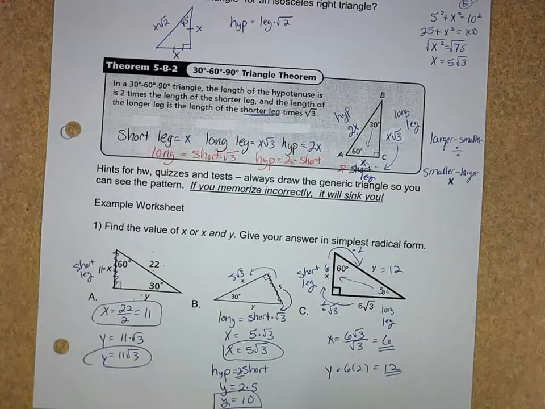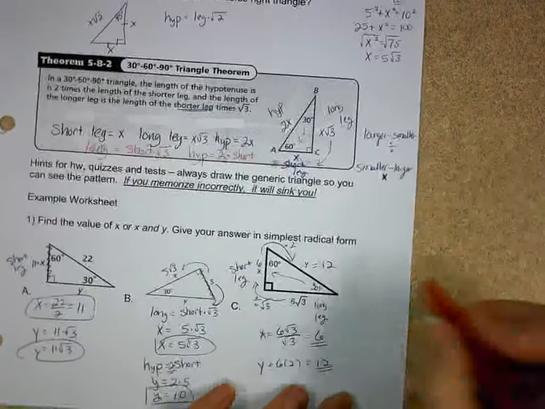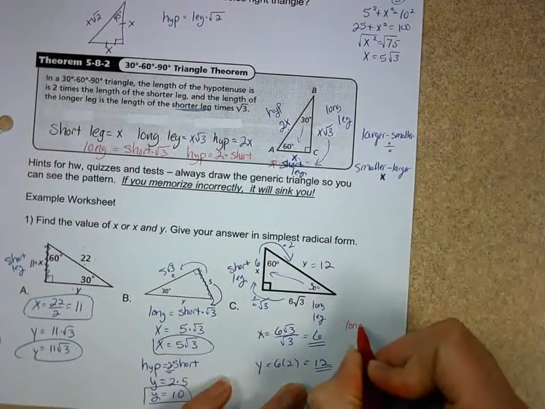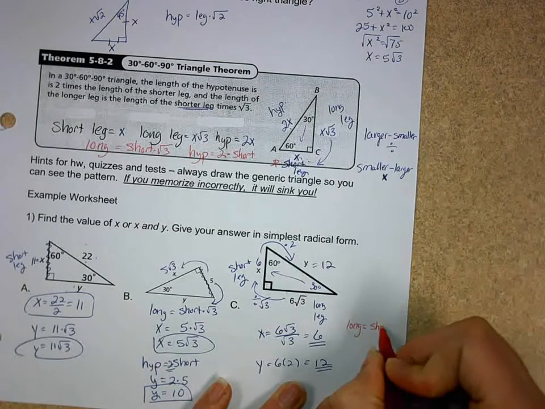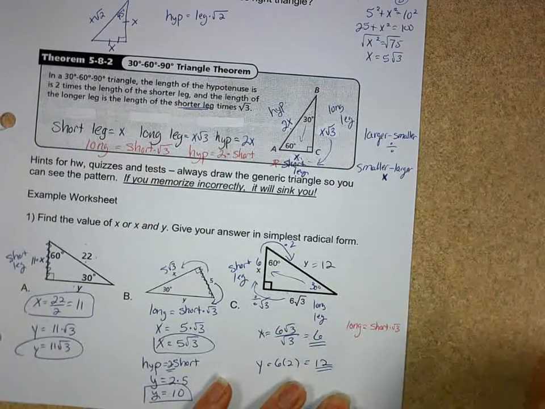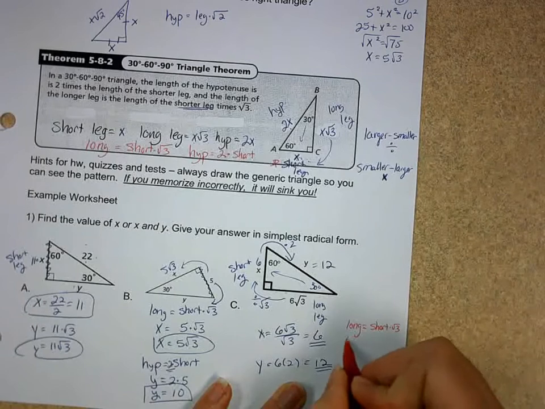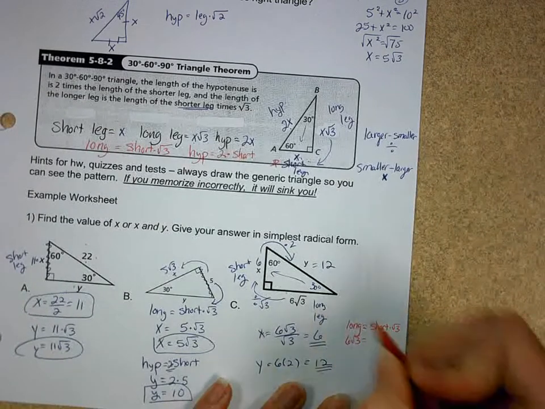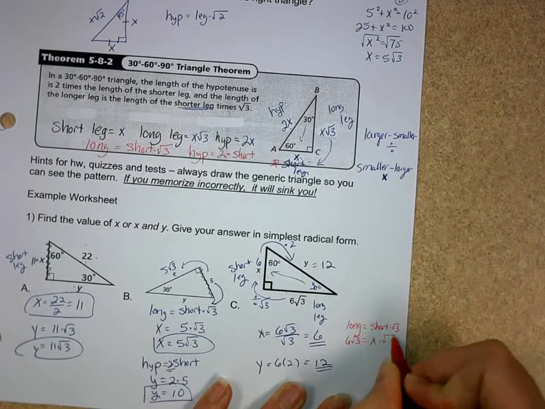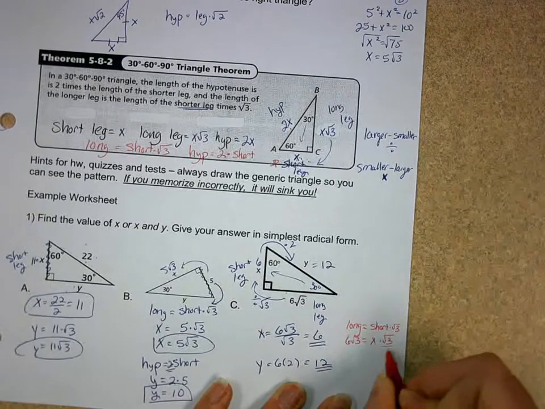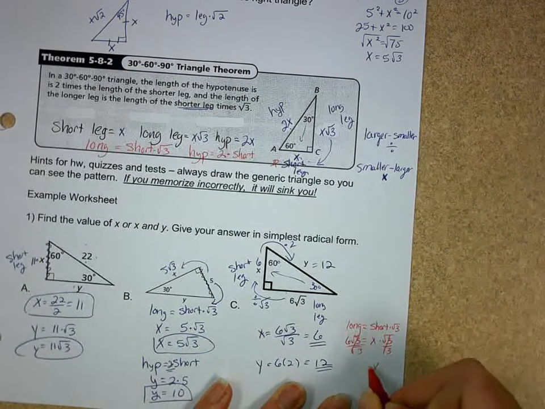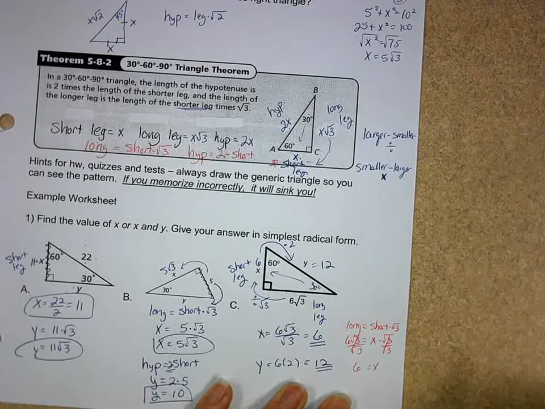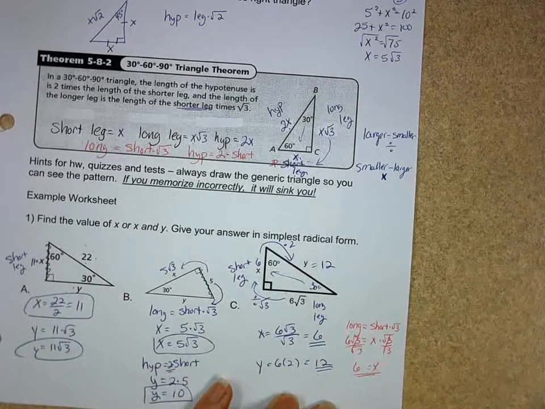Now, what if you are the word person? Well, you would come over here and you literally would have gone long equals, to find the short leg first, short times root 3. So I plug it in. My long is 6 root 3. Short would have been x. And then I'm going to times root 3. But I want to get x by itself. So I divide by root 3. Oh, look, those cancel out. x equals 6. So that's what we get for that one, x equals 6.